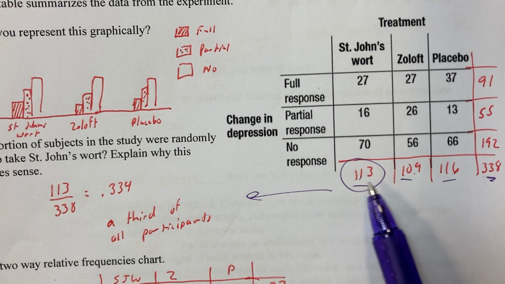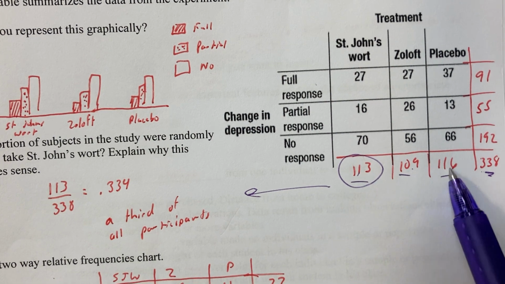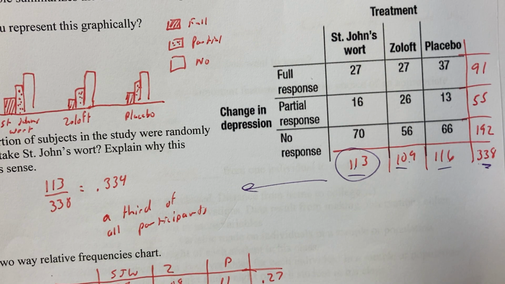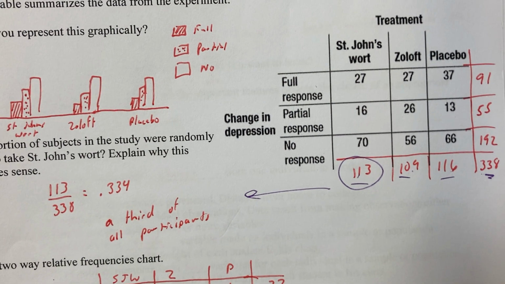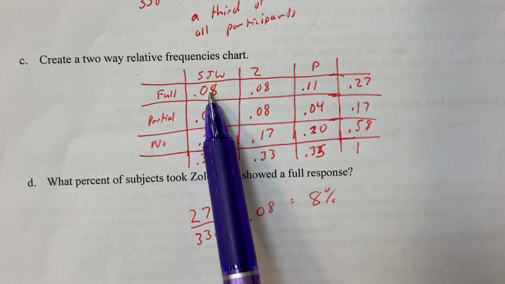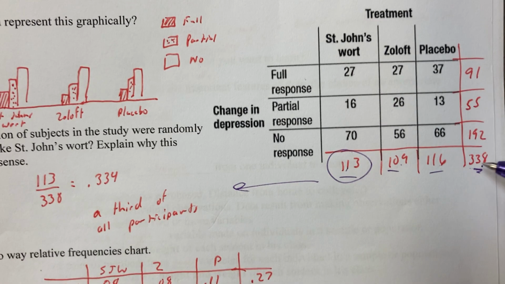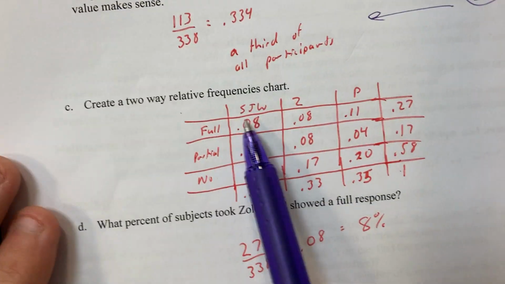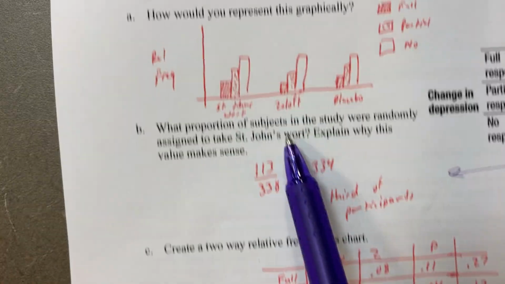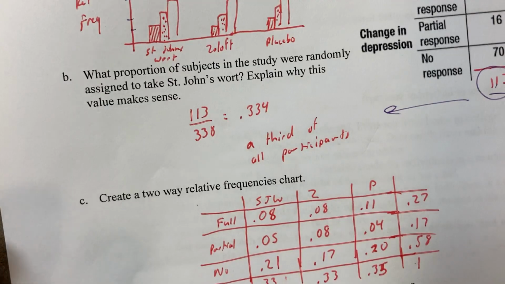Maybe it would make more sense if they were exactly the same. If I was designing the study, I would probably have all of these be 113. I don't know why whoever designed the study did that. Anyway, let's go through and find all of our frequencies. So you have 8% there. How'd you get 8%? You take 27 divided by 338, and you get your 8%. Now we have all of our frequencies, and we can take this and make our chart. We can make good diagrams, but I'm not going to go through all of that.